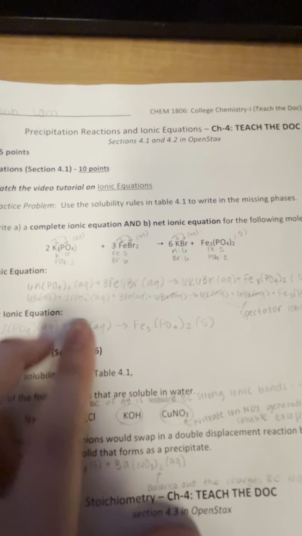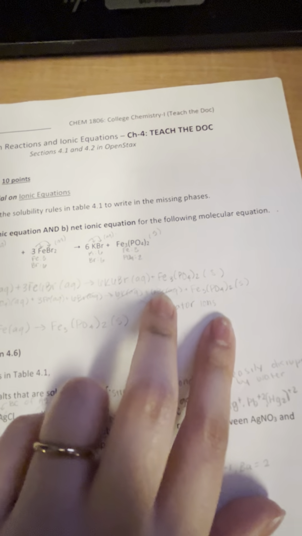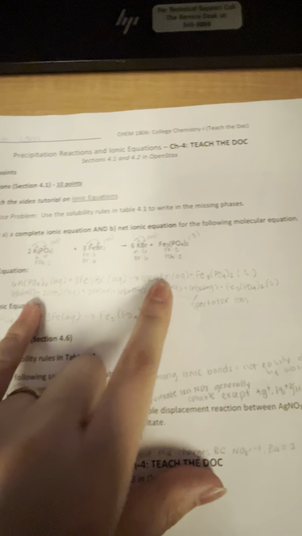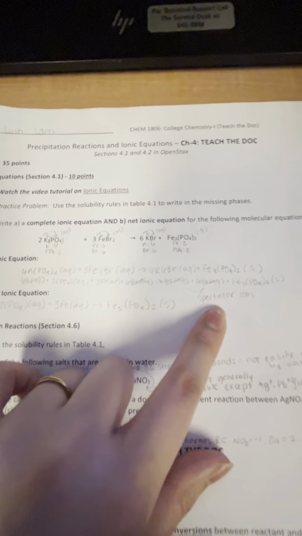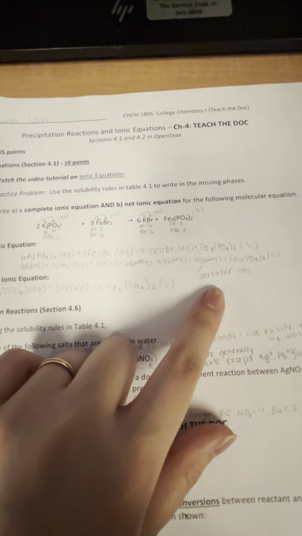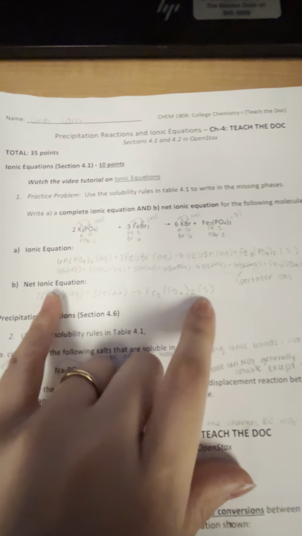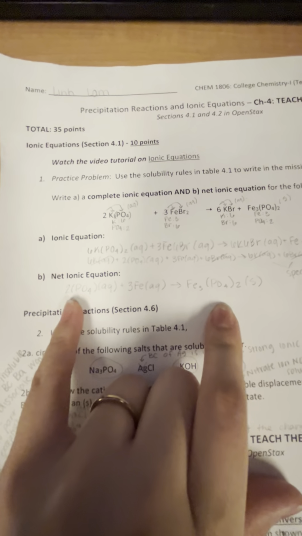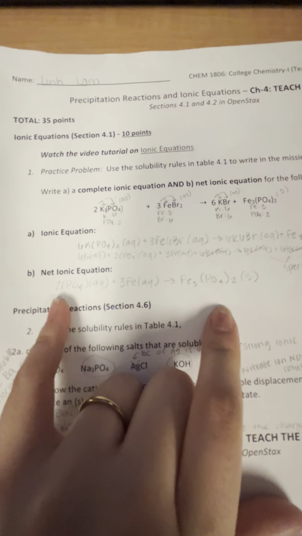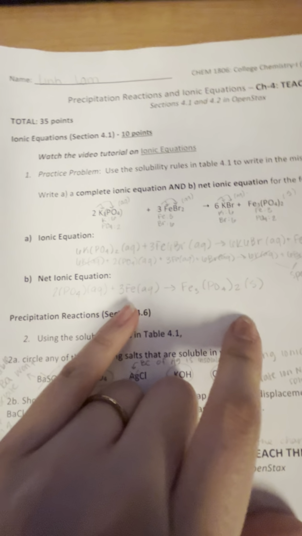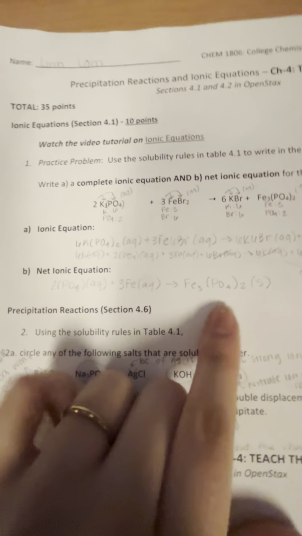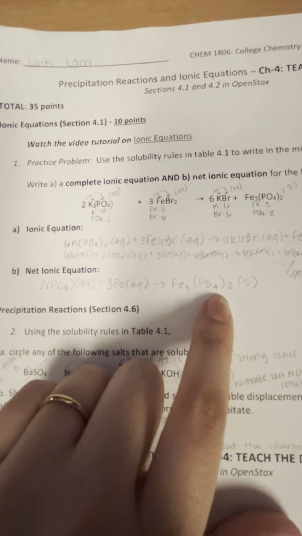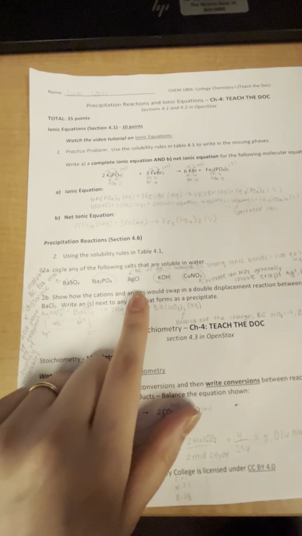What we're going to deal with are the aqueous ones. So the ones that match on the reactant side and the product side, I cross them out. The ones that match are spectator ions. They basically don't do anything, at least chemistry-wise. What we want are the ones that don't match. So that's going to equal our net ionic equation: 2PO4 aqueous plus 3Fe aqueous yields Fe3(PO4)2 solid.